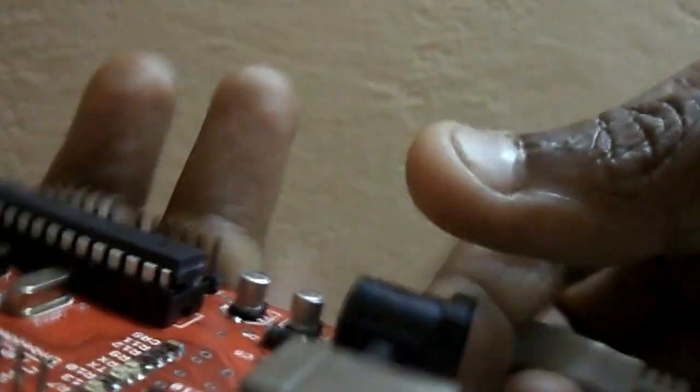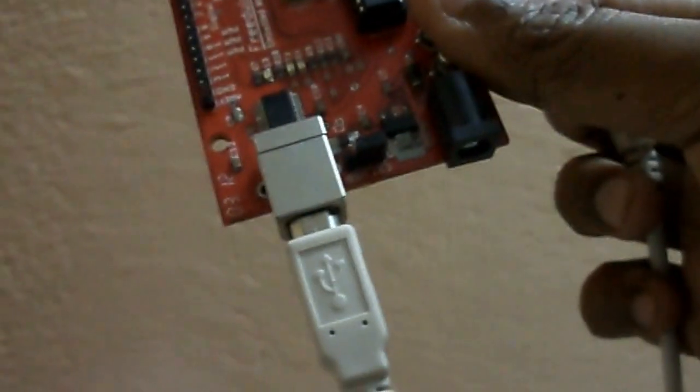Now I'm going to show you something. That's the data cable. This pin is inserted in the computer, whereas this one is inserted here like this.